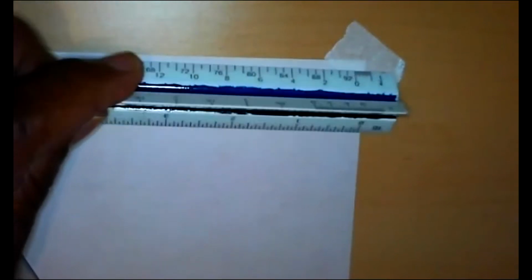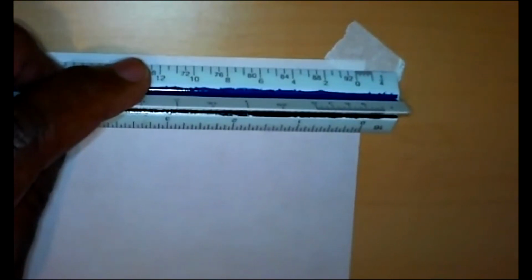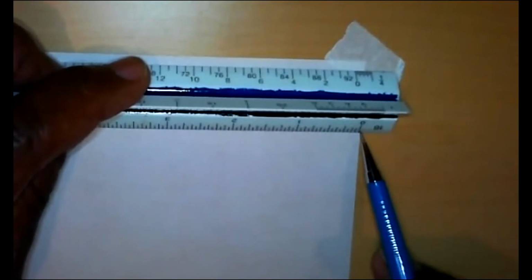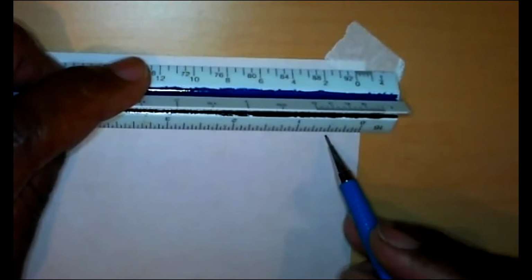Okay, I'm putting the zero at the edge of the paper, and then I'm coming in 1/2 inch, right, which is right there, 1/2 inch, and I'm going to give myself a reference point. I need one reference point because I'm about to draw that first vertical line. So now I'm going to bring my T-square up. Okay, all right, good.